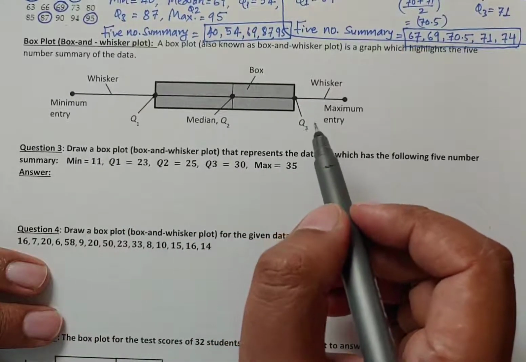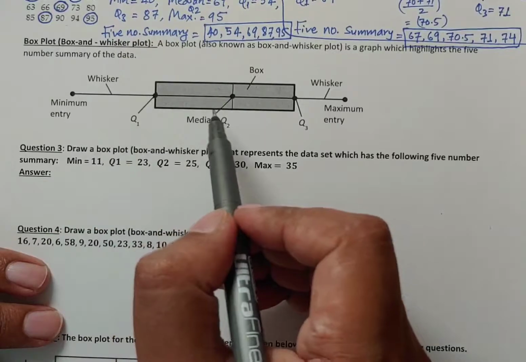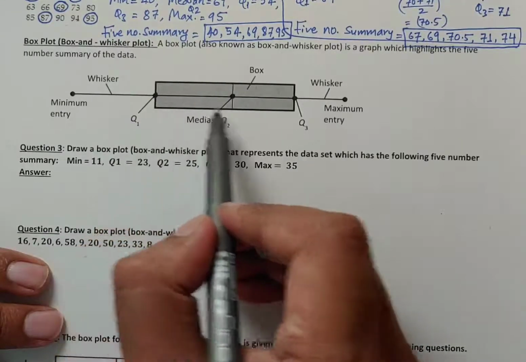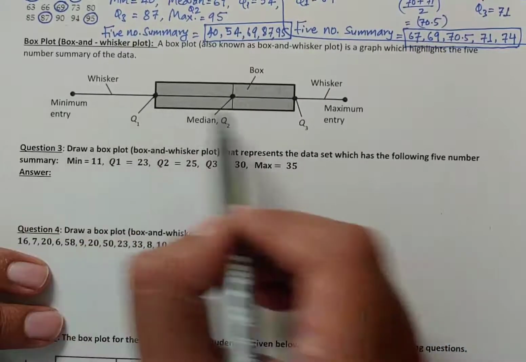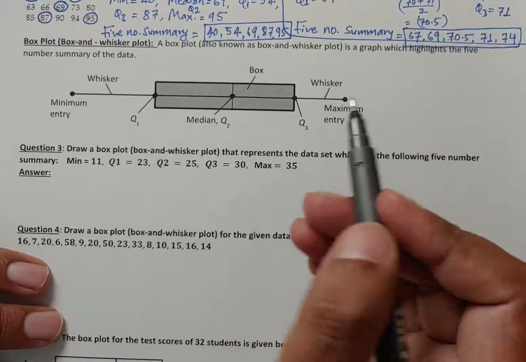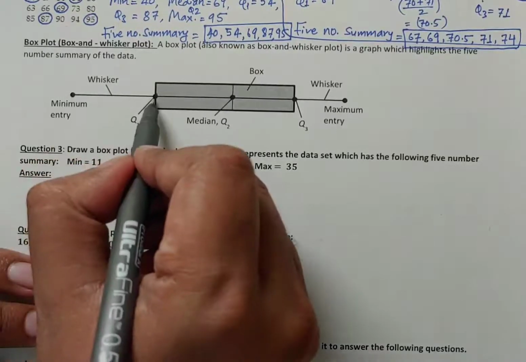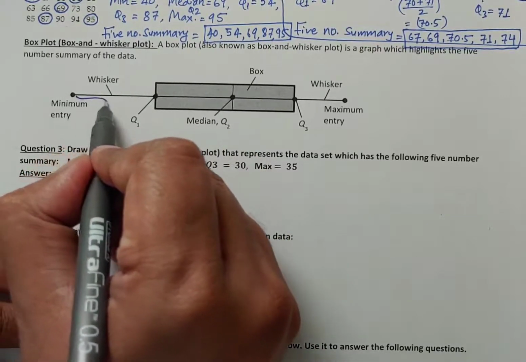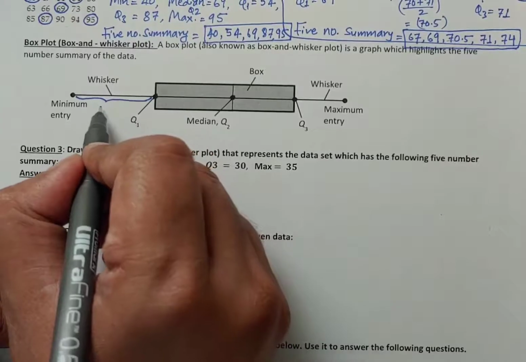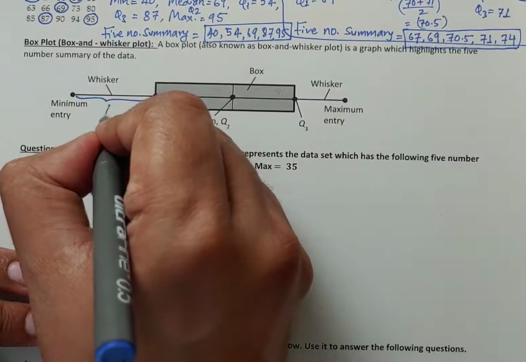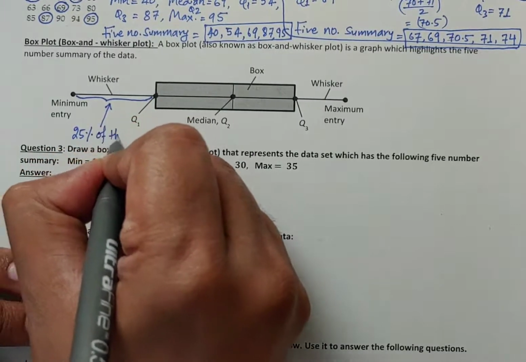And the thing is, we already found these numbers, Q1, Q2, Q3, these numbers are the quartiles, right? So they divide the whole data into 25% each. So we get 25% of the data in between the minimum number and Q1. So this part represents 25% of the data.